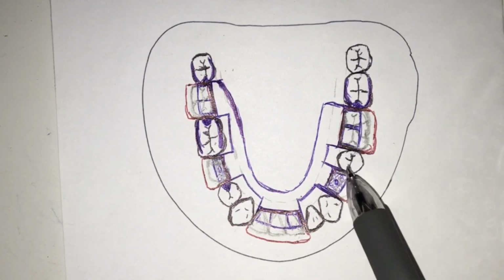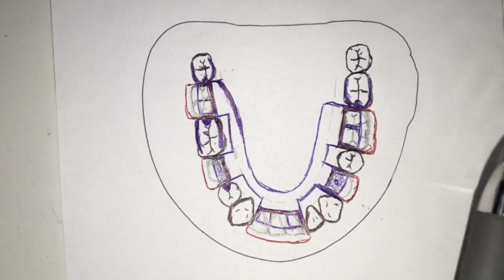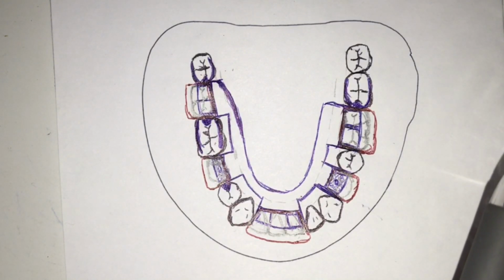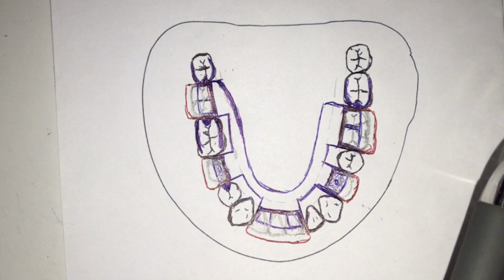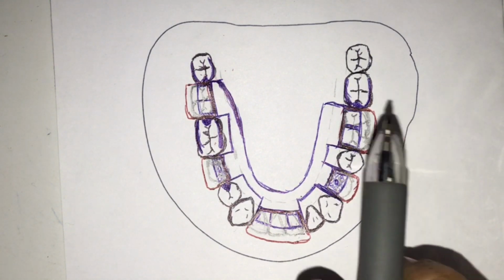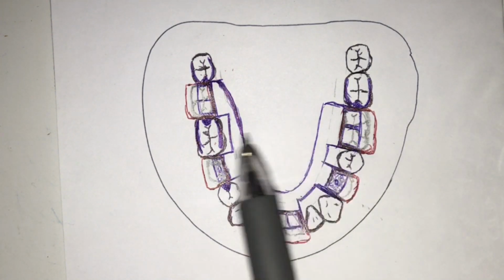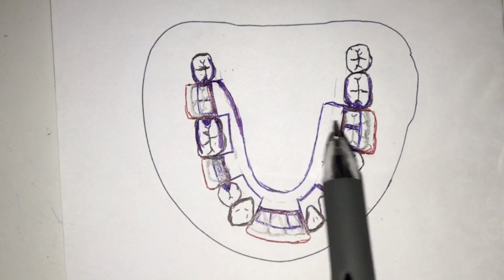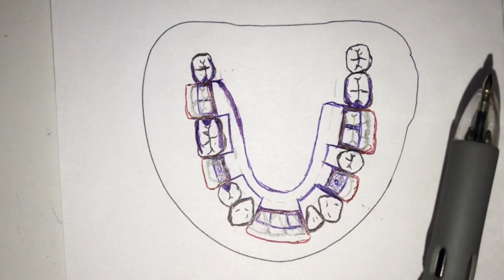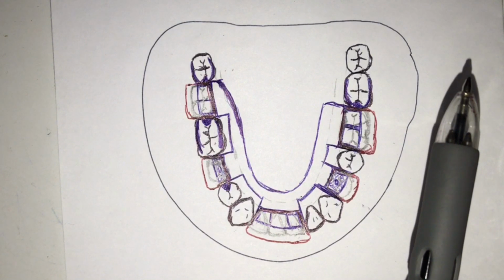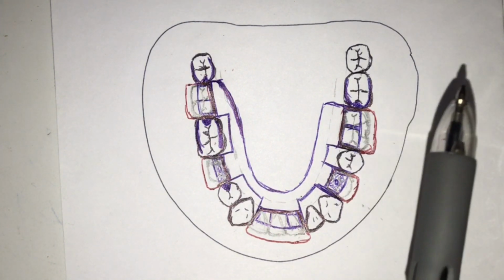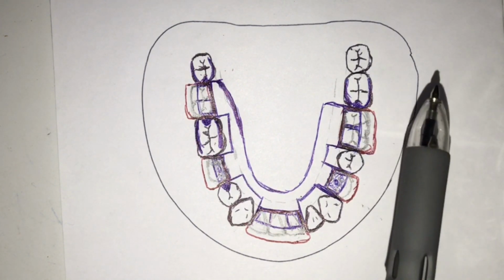So I have a lot of guide planes. And what would those guide planes provide? Guide planes in contact with proximal plates provide frictional retention. Even the rigid parts of my clasp provide frictional retention. So it would be enough for retention.